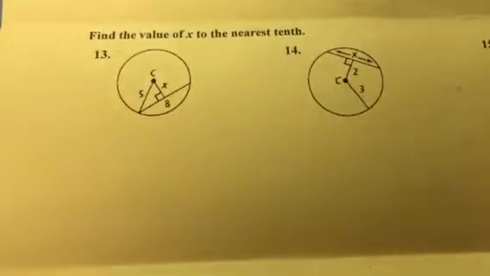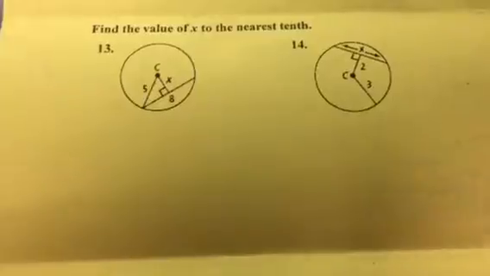In problems 13 through 15, some of these are similar to the ones you just did. We are asked to find the value of x to the nearest 10th, and we're going to take a look at problem 13 together, and then you will try 14 and 15. And 15 is pretty easy. I think 14 might be challenging, but all right.